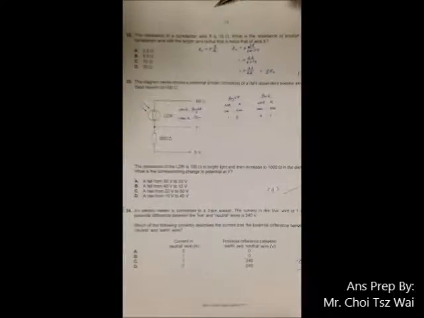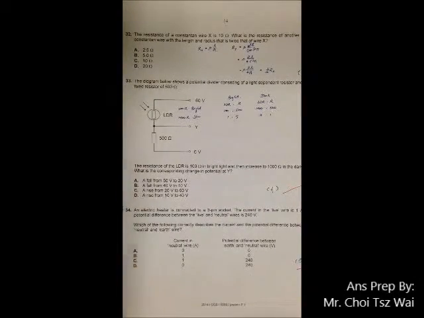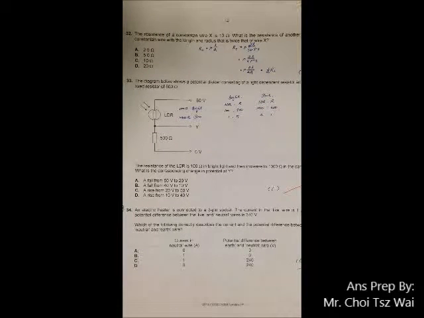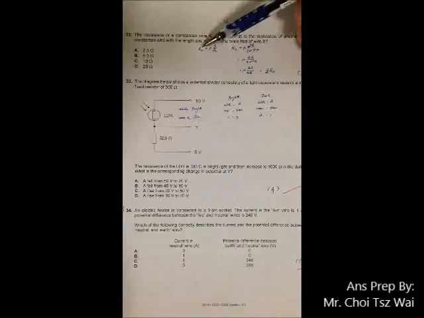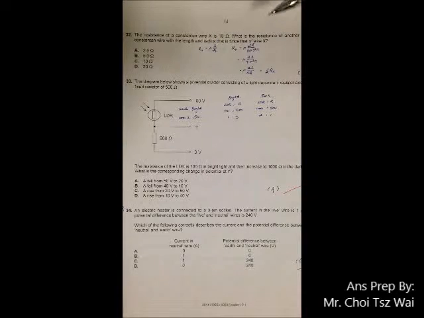Okay, question 22, you have to make use of your resistivity formula, and you need to use a bit of algebra. So for those who are weaker in maths, you may face a little bit of difficulty. So let's go through it step by step. Okay, so at the beginning, I first write down the resistivity equation for my y-axis.